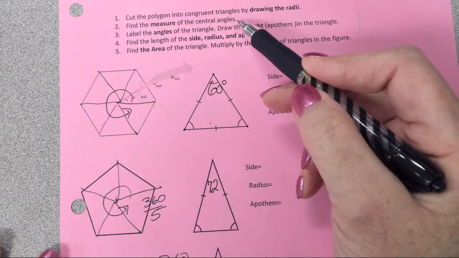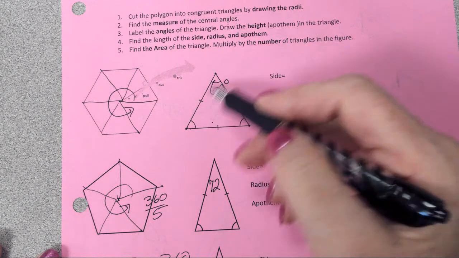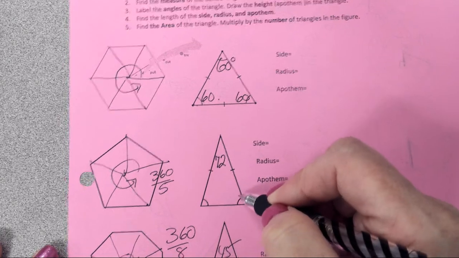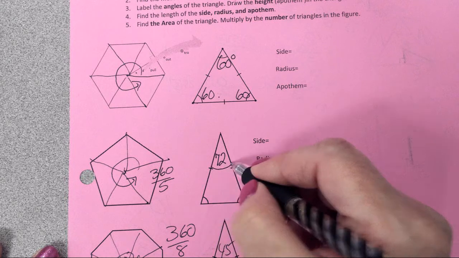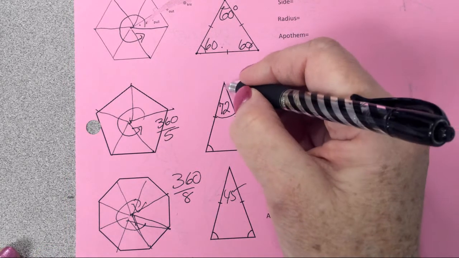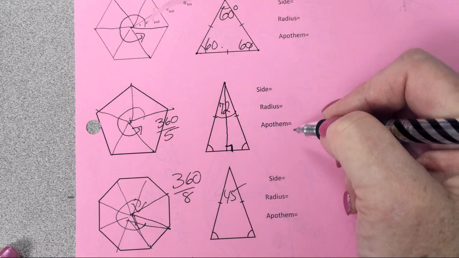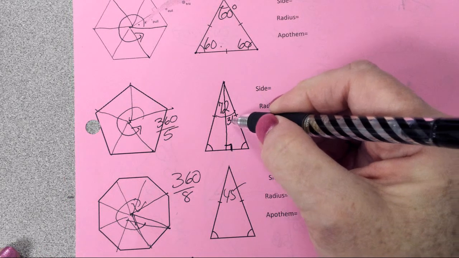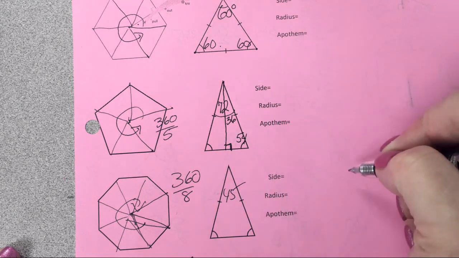So we're going to find the central angle. Then we're going to label the angles of the triangle. So again, with a hexagon, they're all going to be 60. In this triangle, well, if it's isosceles, and we've already used up 72 here, since we need the apothem anyway, and that's the next thing, we might as well just go ahead and do this. What does the apothem do to that 72 degree angle? Cuts it, makes it 36. So 36 and 54 and 90 is 180, right?